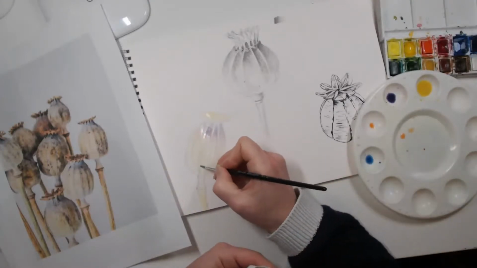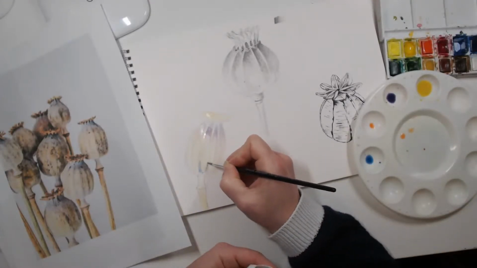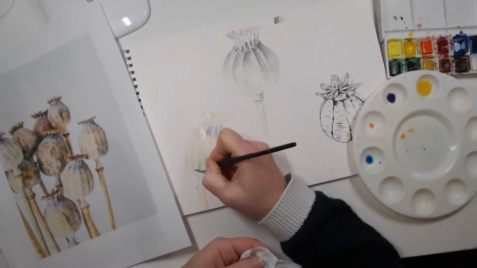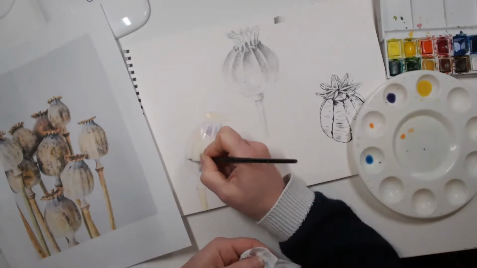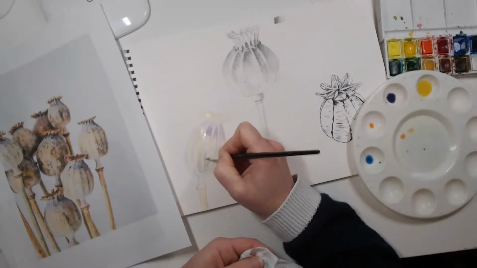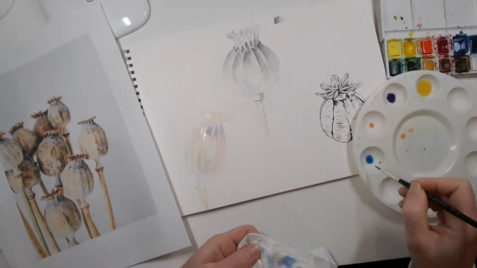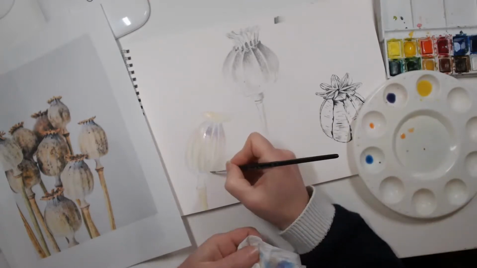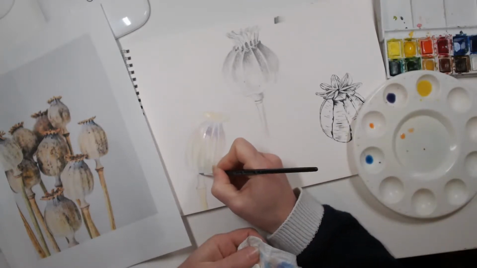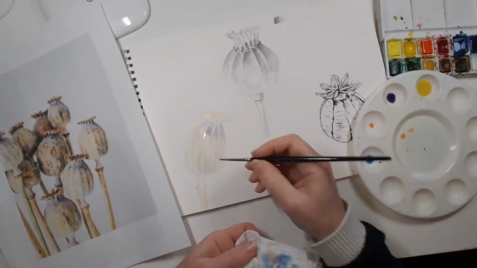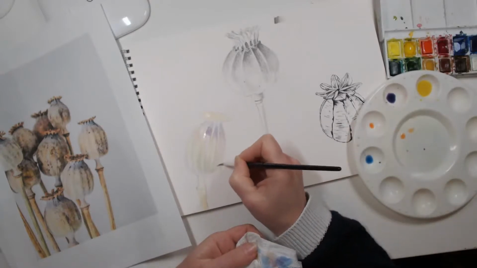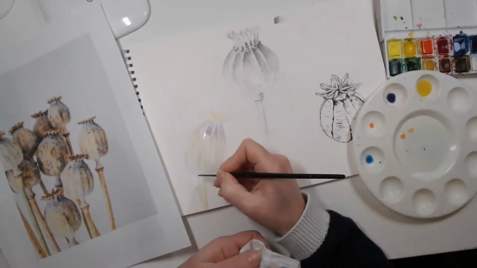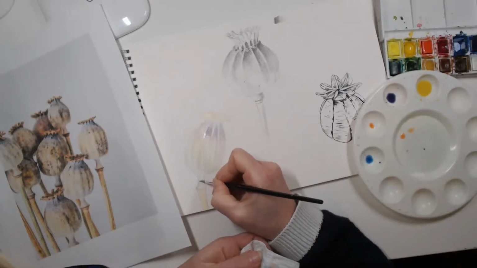I can use some of that at the base as well. It's got this lovely kind of rainbow effect to it now. I want to add a bit just under here on the sides.